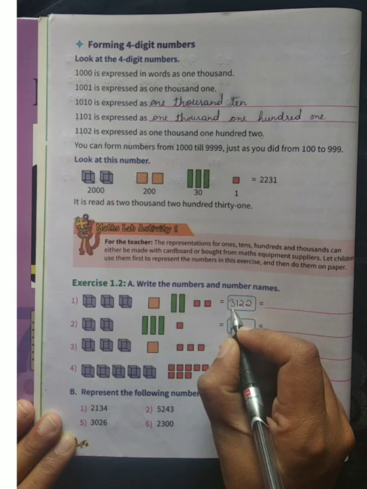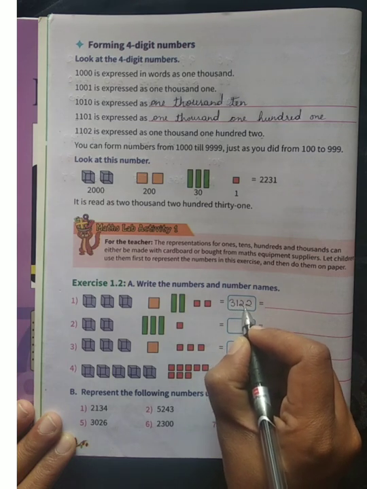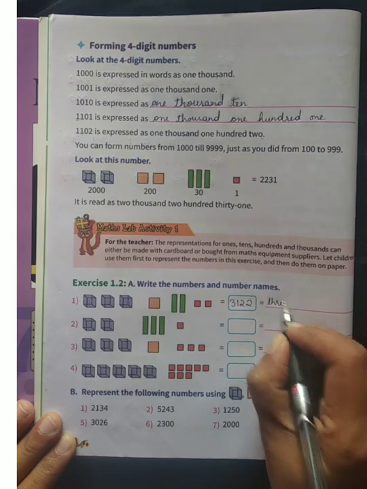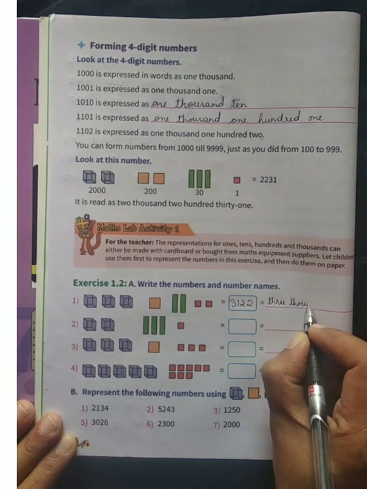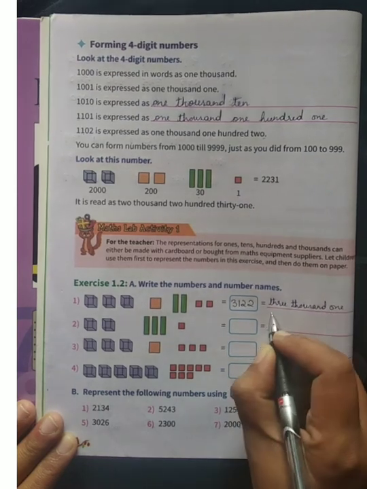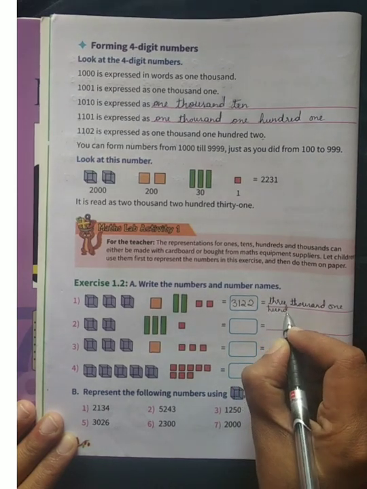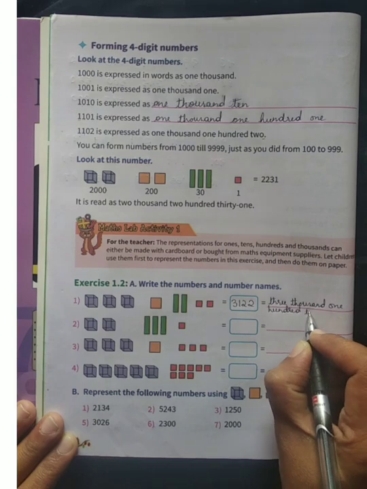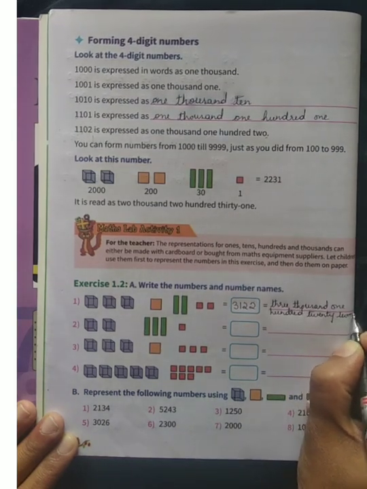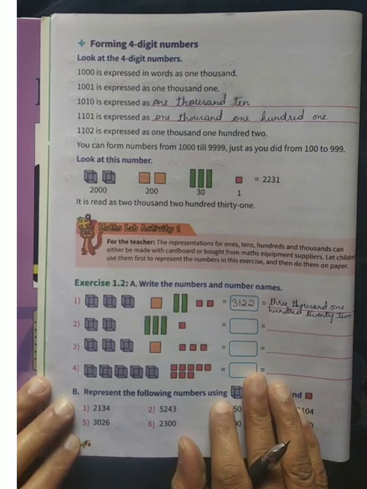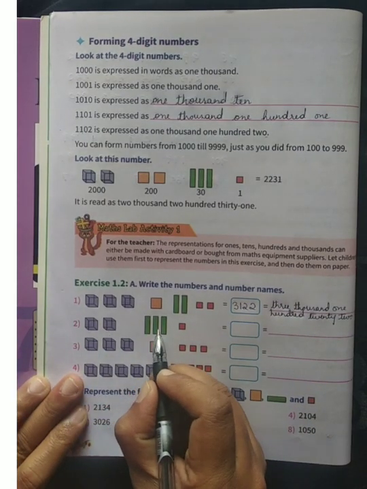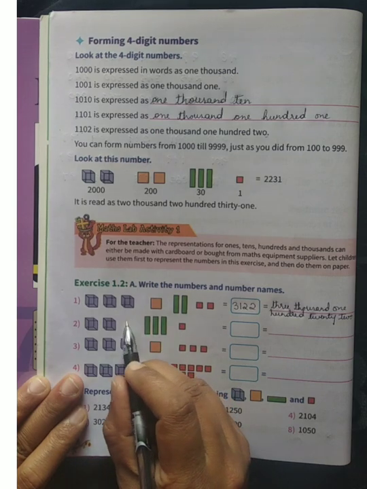So the number is 3122, which is written as 3122.